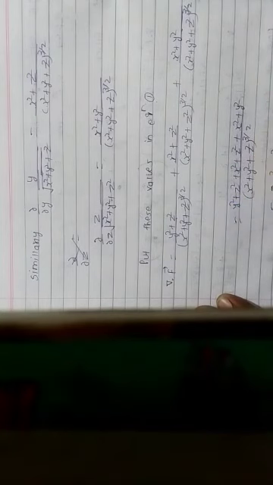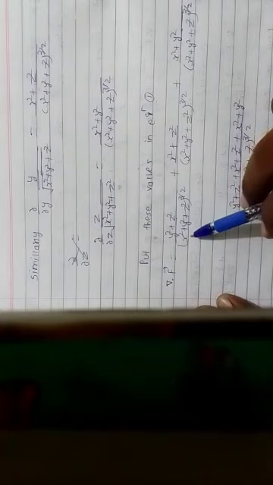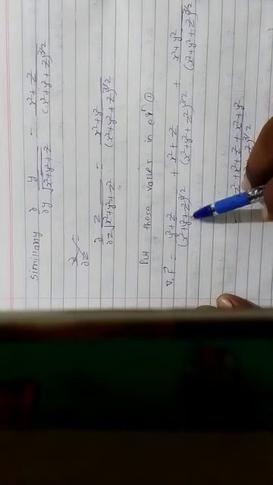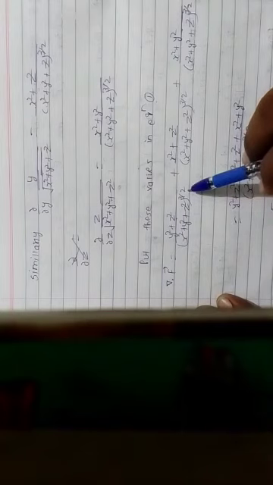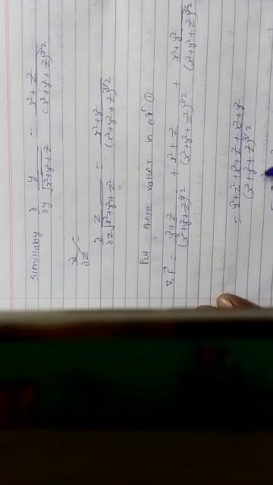Then we have to take the common term, that is (x² + y² + z²) to the power of 3/2, and then we get this.